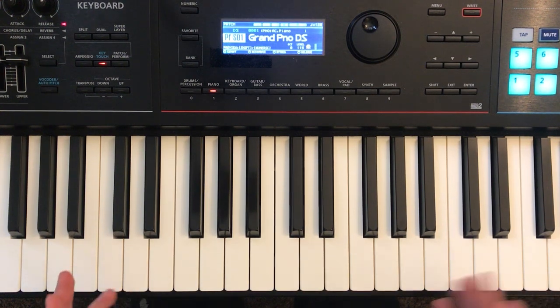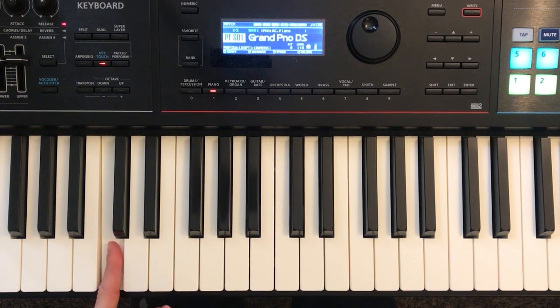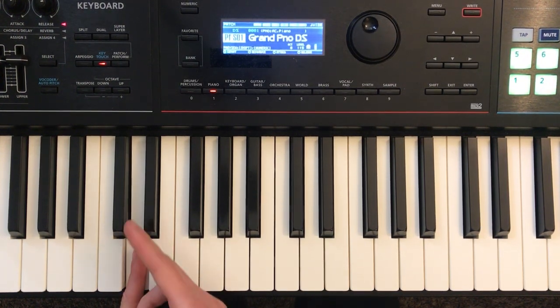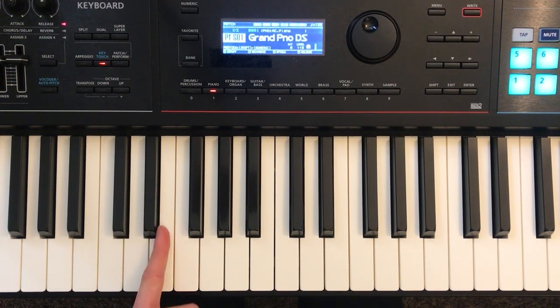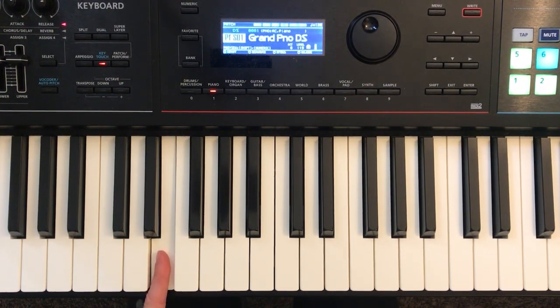Let's review again. Here's our 2 black keys. We have the note C, which comes before the 2 black notes. D comes in between the 2 black notes. And now E comes after the 2 black notes.